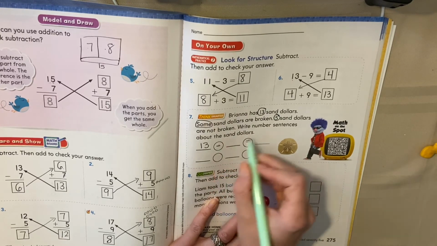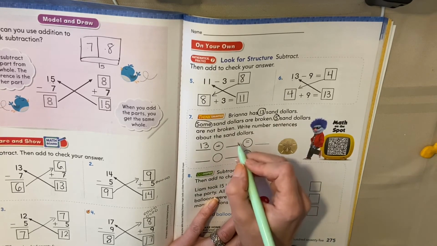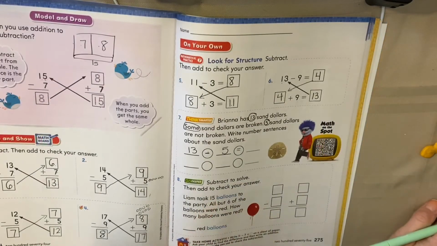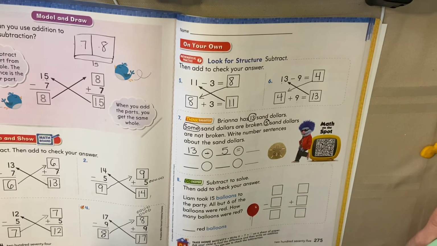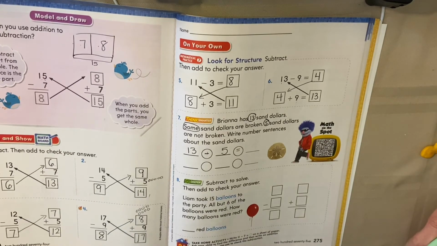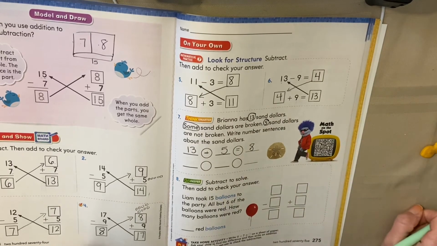Or if it's a minus problem, doesn't matter which one we minus. Could we make it minus 5? Yes. All right, 13 minus 5. I want you to go ahead and solve that. What is 13 minus 5? All right, what did you get? Did you use your number line? All right, you might have gotten 8.